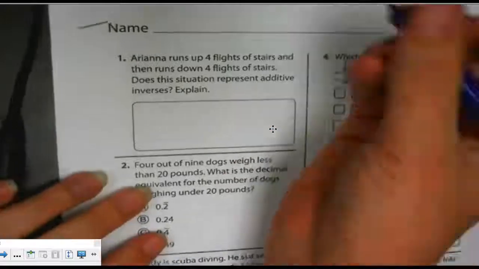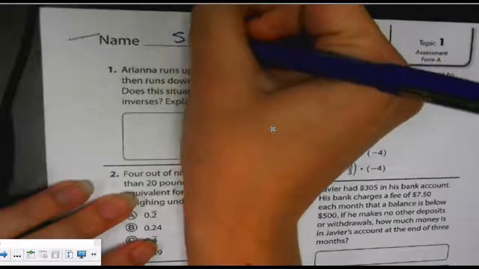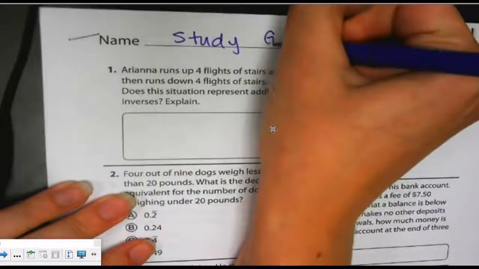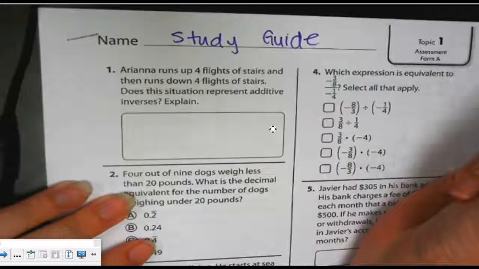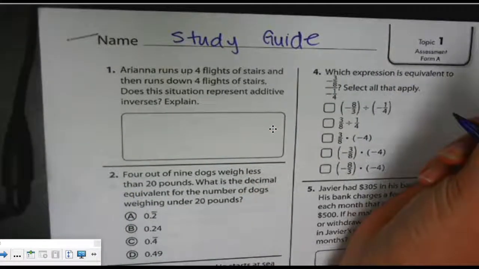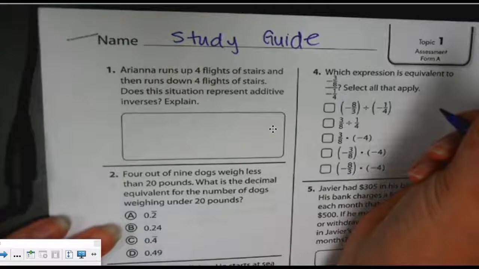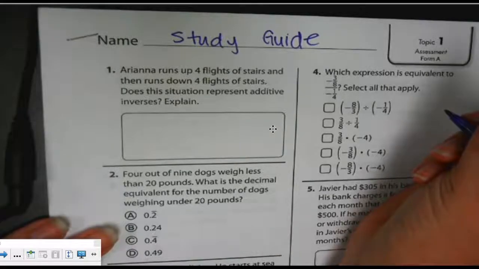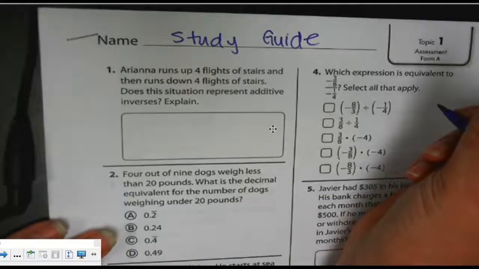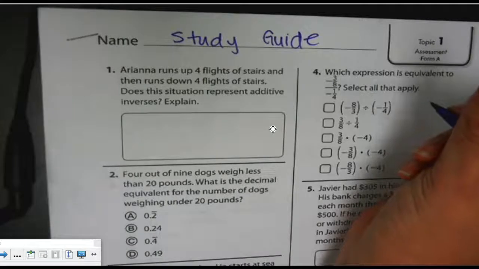All right, so we're actually going to use this as our study guide. Number 1 says Ariana runs up 4 flights of stairs and then runs down 4 flights of stairs. Does this situation represent additive inverses? Explain. So additive inverses means that you have 2 quantities and that when you add them together you get 0.